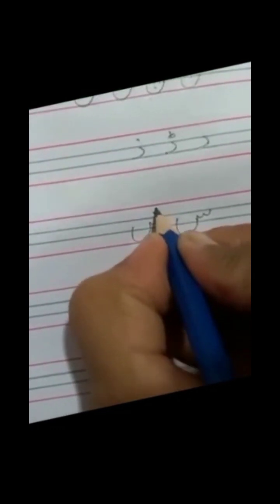Again, for Sheen, start from this point, make a curve, again make a curve, first, second and third. From the third Shosha, you will go down straight. When you cross the line, make a curve, touch the last line, go upward and stop here. Okay, now mark 3 dots of Sheen without touching the first and second line.